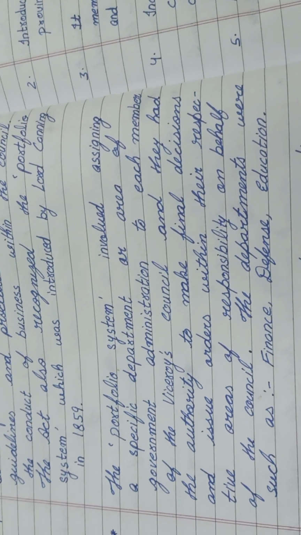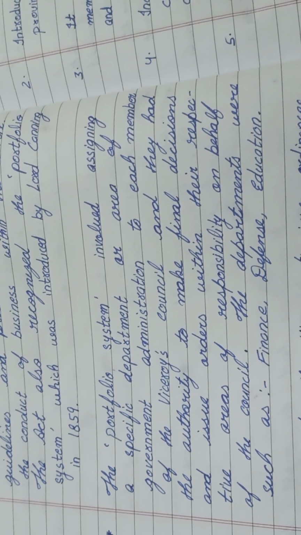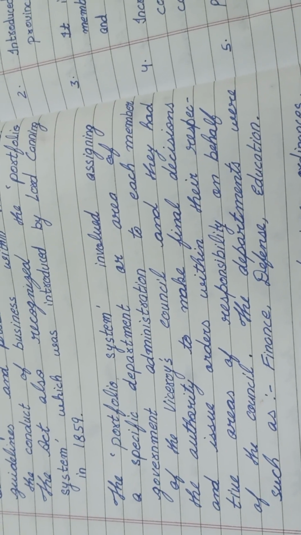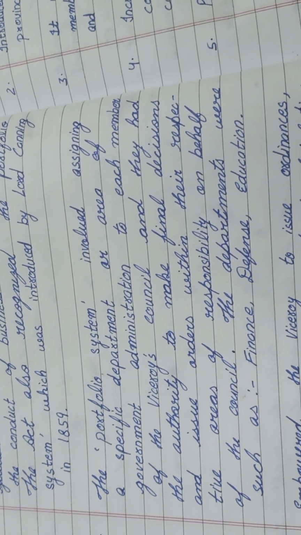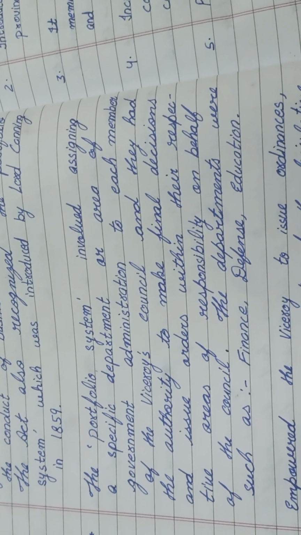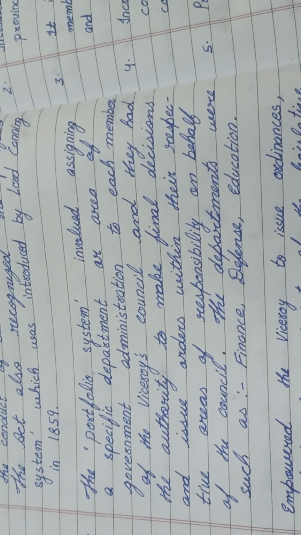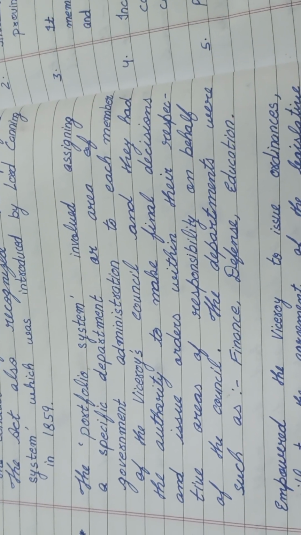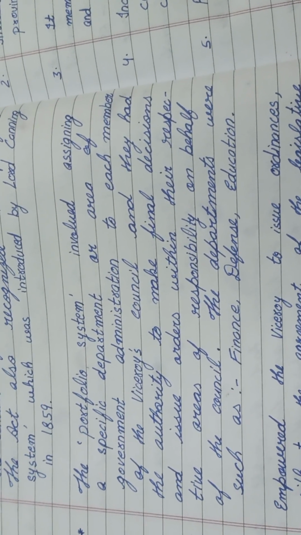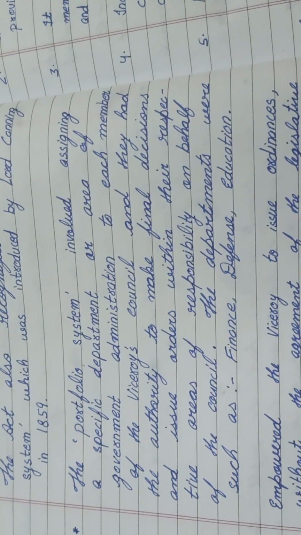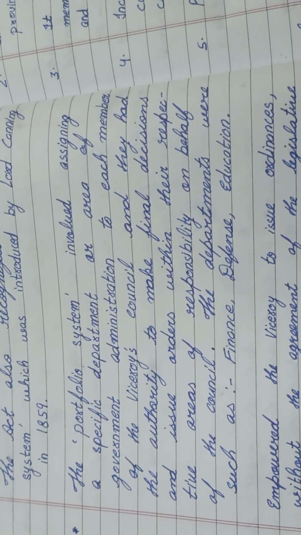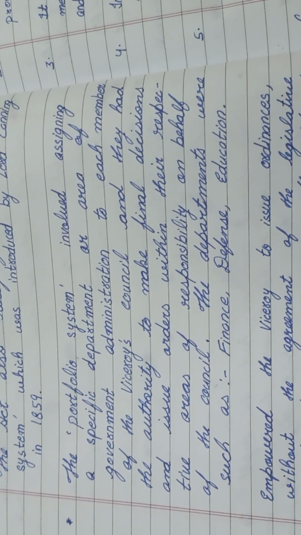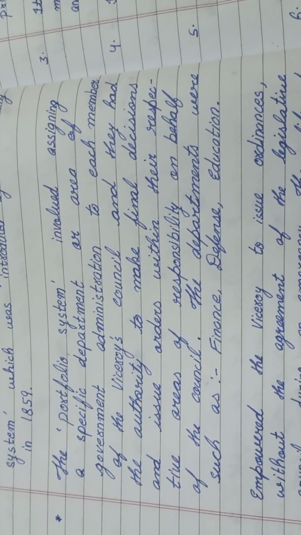It said that we create several different departments like defense, education, finance, and hand over each of these departments to one of the members of the Viceroy's council, and they will have complete authority. They will have the final decision making power in their respective departments. Like all the officers and all the workers below them would have to listen to them completely, and they would have the final authority, the final say in it, right?